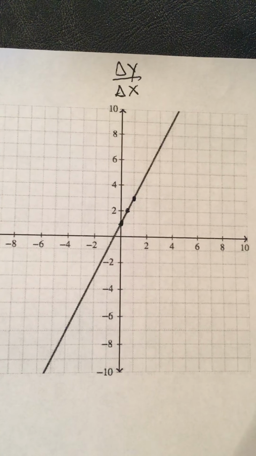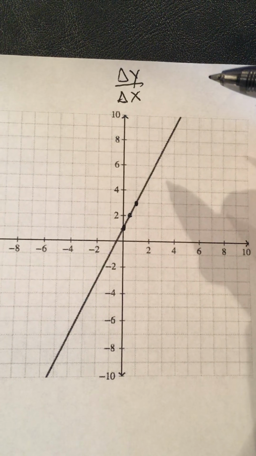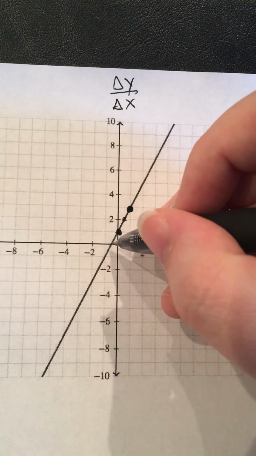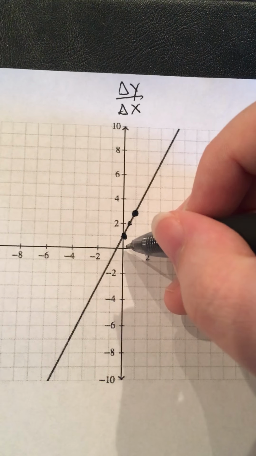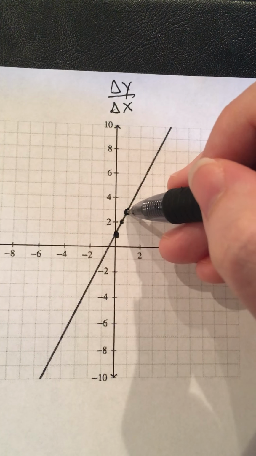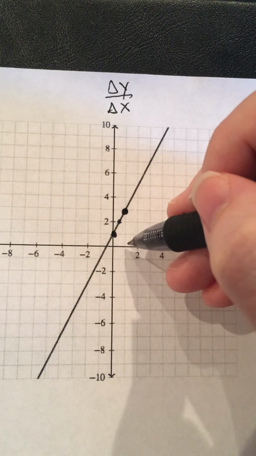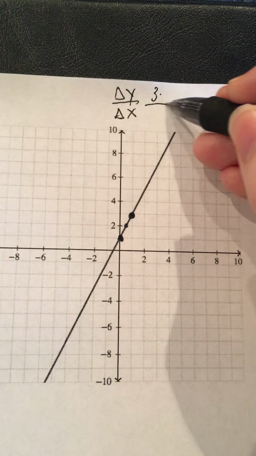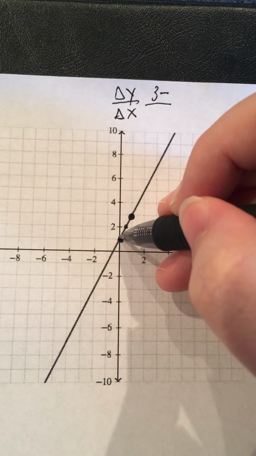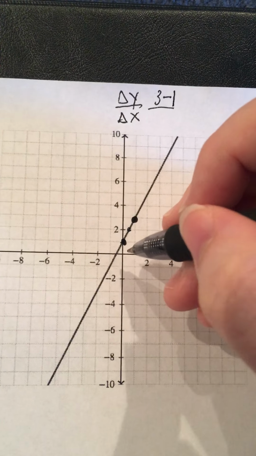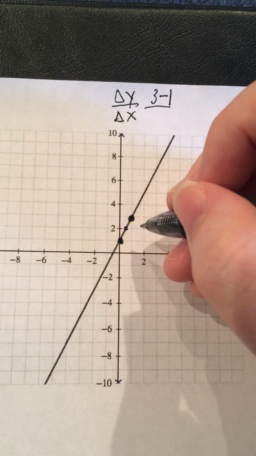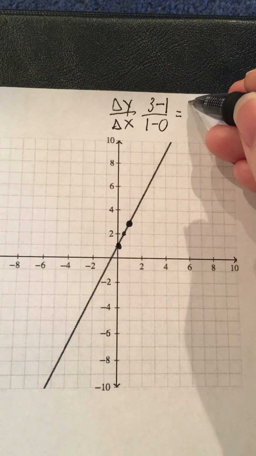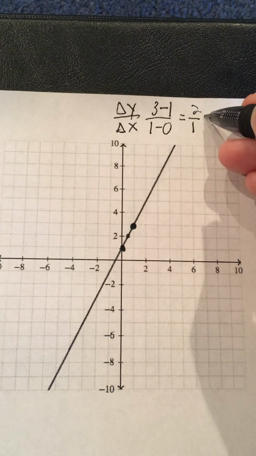So for this one, if we do the change in y over change in x, I'm going to use this point here and this point here. Actually, I'm going to start with this one up here. So our y value is 3, and then it changes to 1. Our x value starts at 1 and goes to 0. So our slope ends up being 2 over 1, or 2.